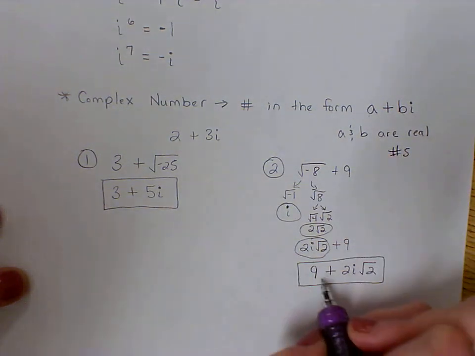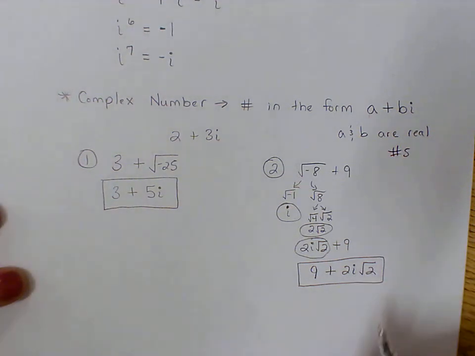You've got your real numbers, and then you have your imaginary part. So there you go.